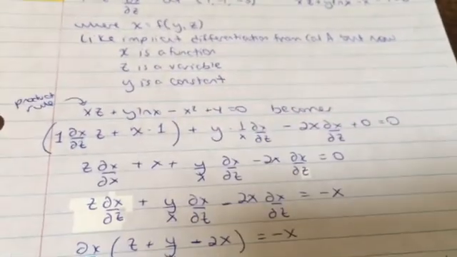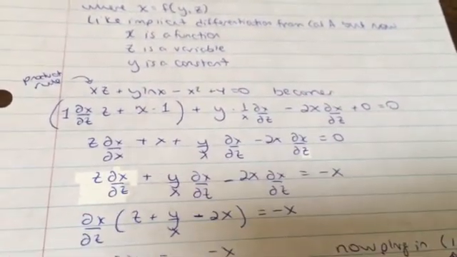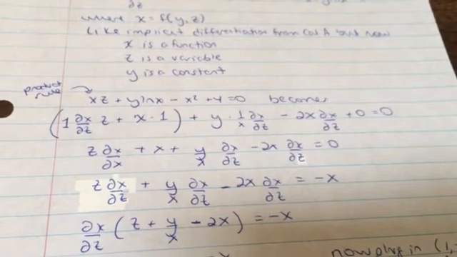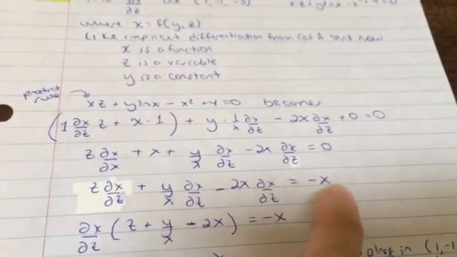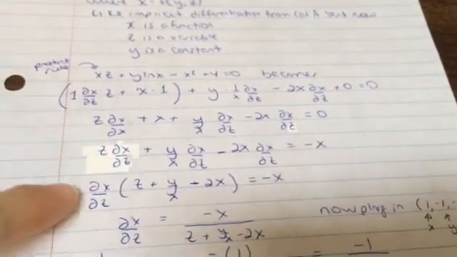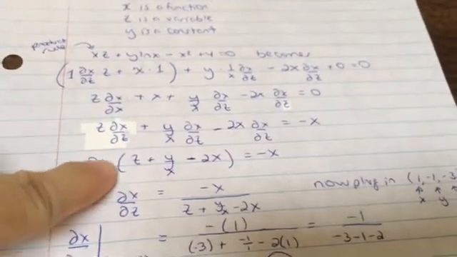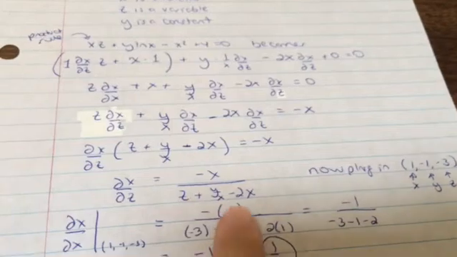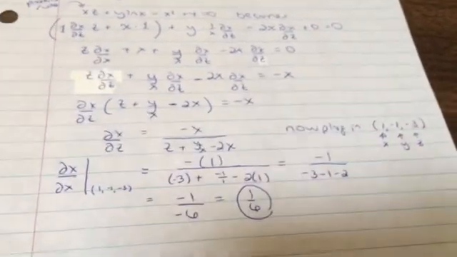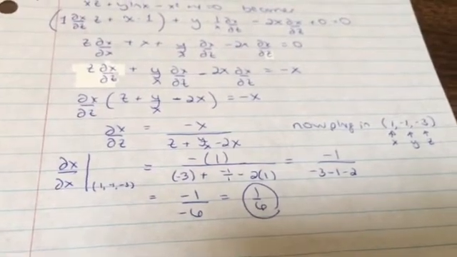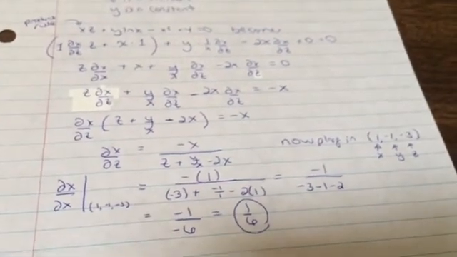And then your goal is to solve for dx/dz. So first I just dropped these parentheses, cleaned it up a little bit. And then grouping: if it has a dx/dz, put it on the left. If not, put it on the right. Factor out the dx/dz. Divide by the stuff in parentheses to get this, and then now you're plugging in the point. So here was my point, and I plug it in, and it simplifies down to 1/6. So that is implicit differentiation.